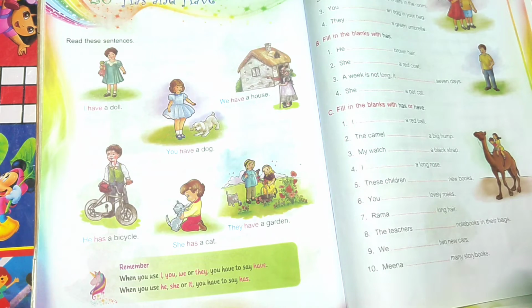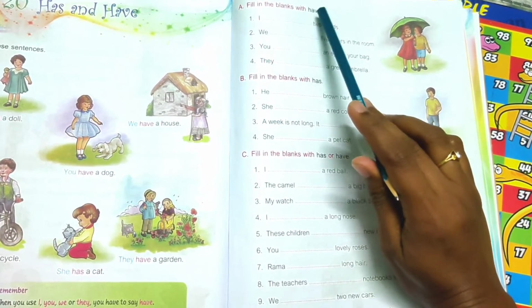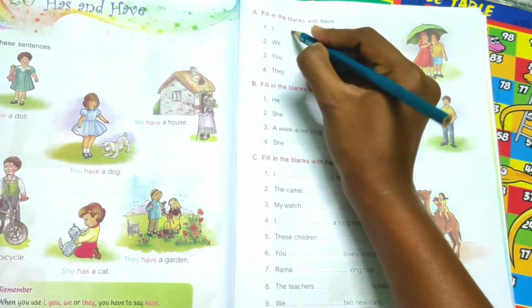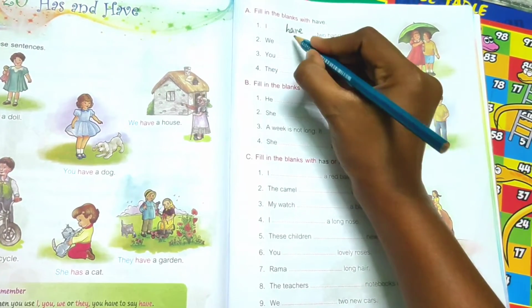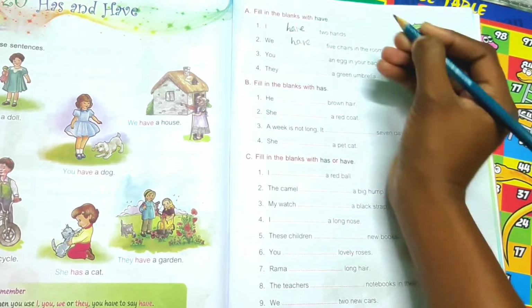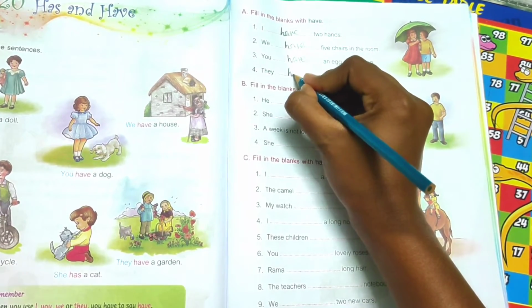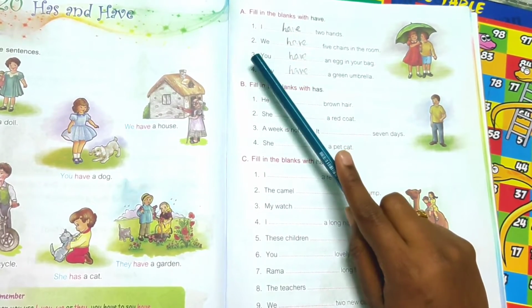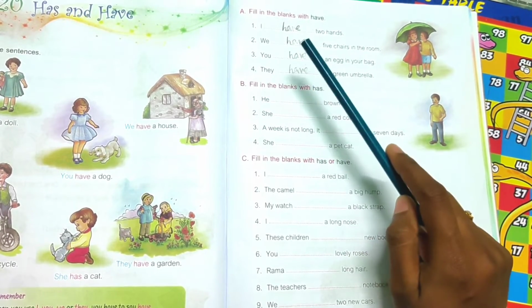তো চলো তাহলে আমরা কোয়েশ্চেন অ্যান্সার স্টার্ট করি। ওকে, ফিল ইন দ্য ব্ল্যাঙ্কস উইথ হ্যাভ। তার ওখানে বলেই দিয়েছে যে হ্যাভ ইউজ করে ব্ল্যাঙ্কসগুলো ফিল আপ করতে। I have two hands. We have. You have. They have. তাহলে I এর পর have হবে, we এর পর have হবে, you have, they have.